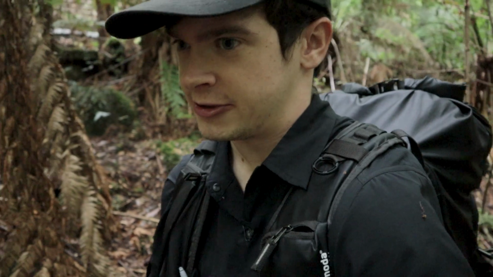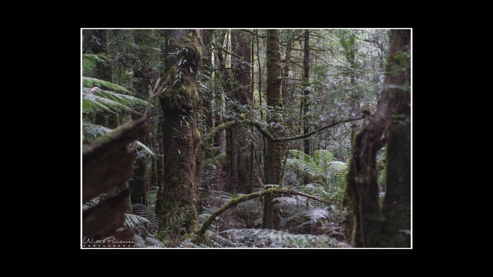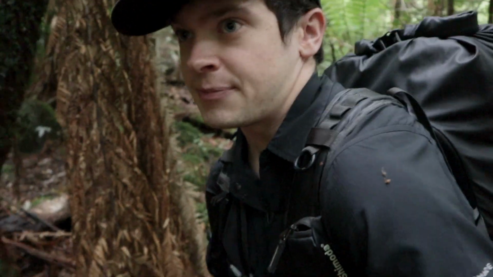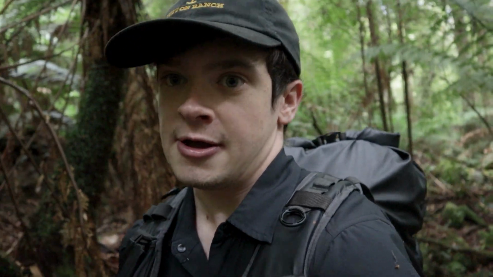Alright, so I got some woodland shots, just quickly firing them off, not really setting up my tripod or anything. I'm gonna finish up this hike, which is literally like 400 meters long, and then I'm gonna head back to the car and finish up.